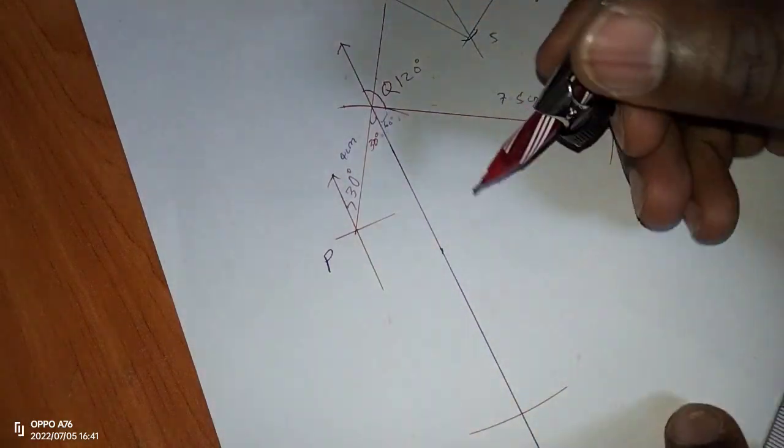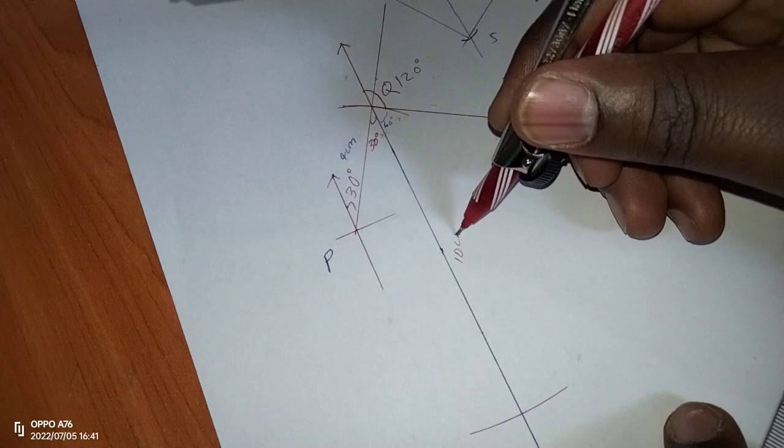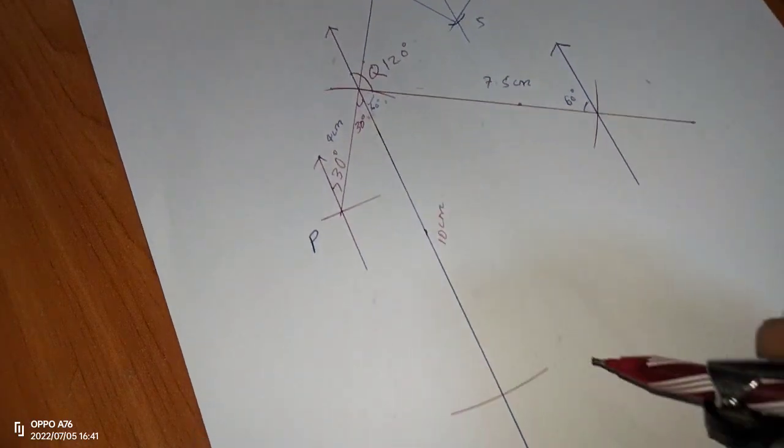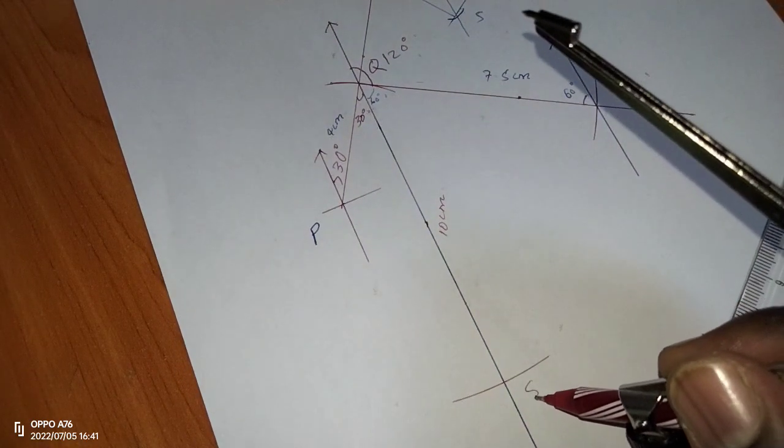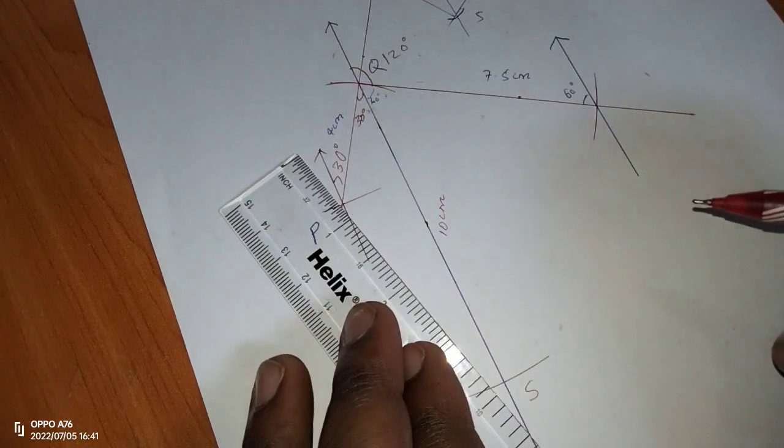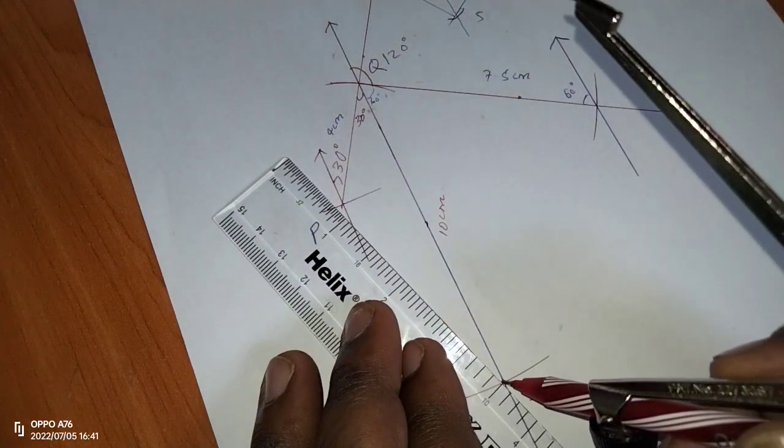That is 10 centimeters. So this is going to be our position S. Now I can connect P to S.